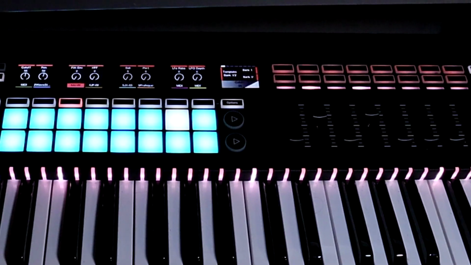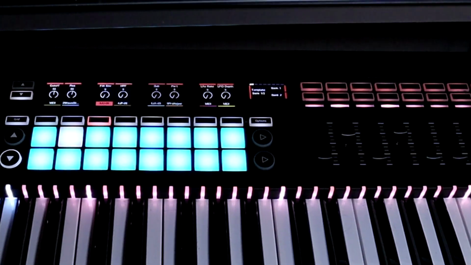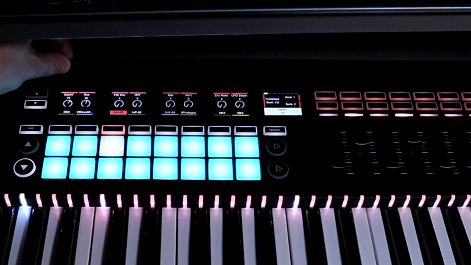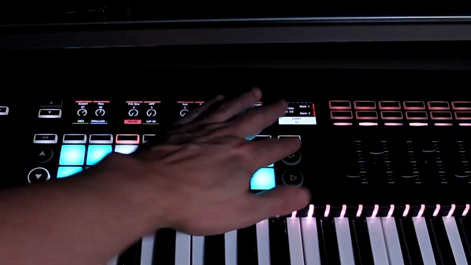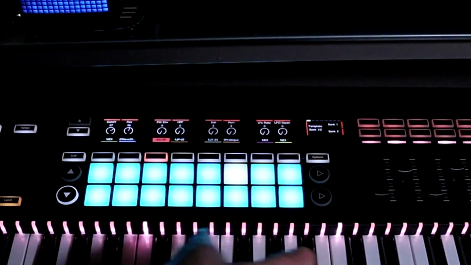Maybe some reverb on the shimmer verb on the H9. Let's turn off random on here. So regular forward now.